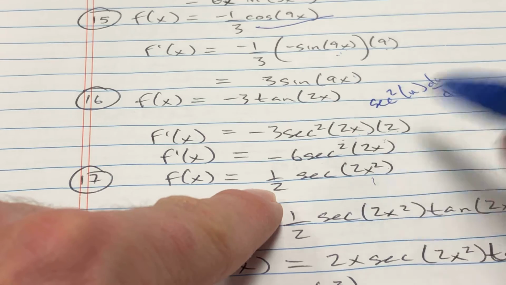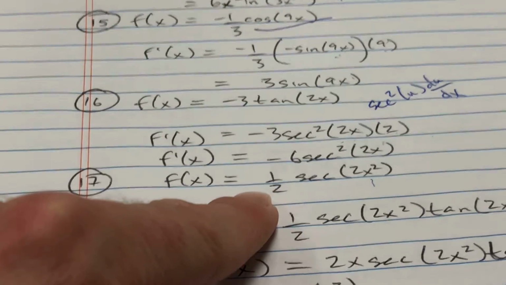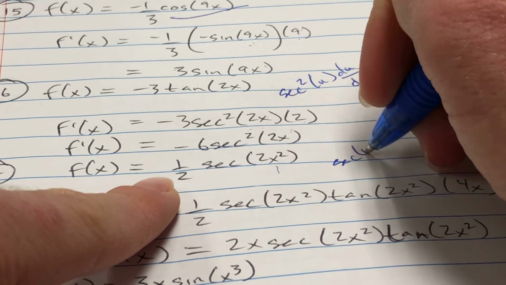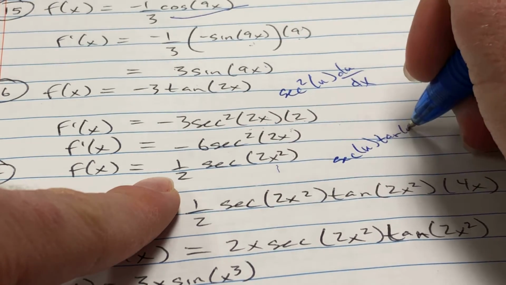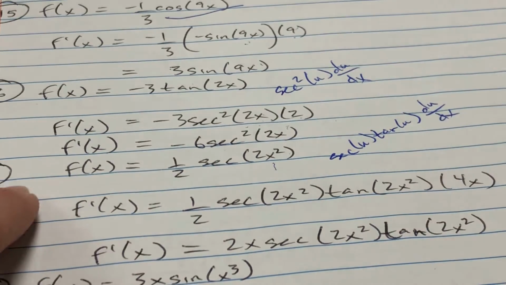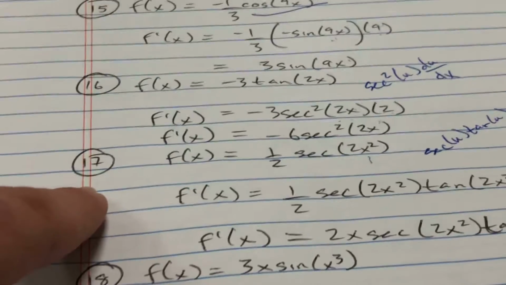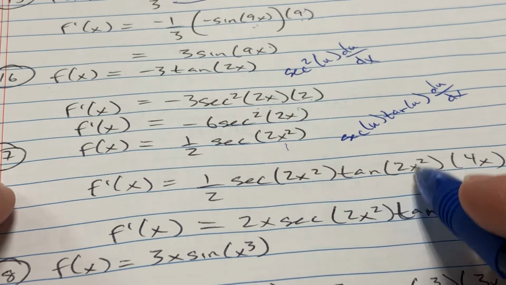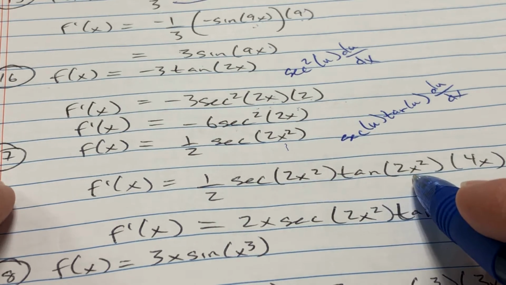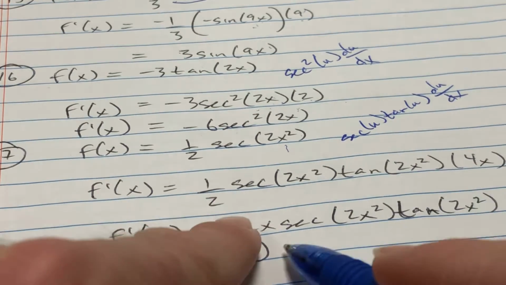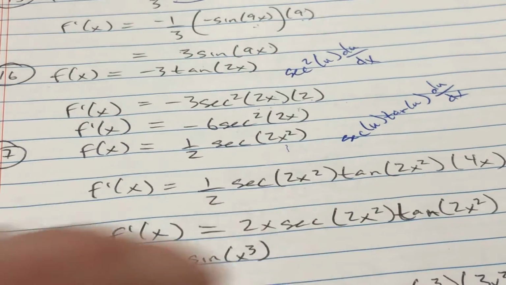17 is 1/2 secant u. The derivative of any secant u is secant u tan u times the derivative of u with respect to x. All right. So we got 1/2 secant u tangent u. Then I take the derivative of this u with respect to x. Derivative of 2x squared is 4x. 1/2 of 4x is 2x, secant u, tan u.